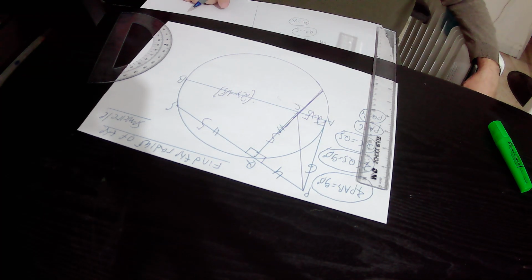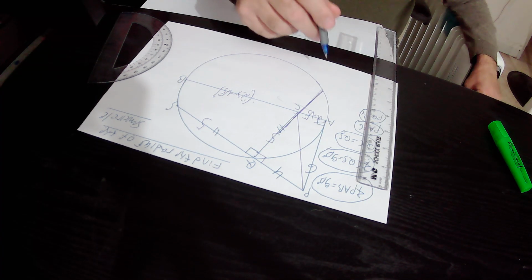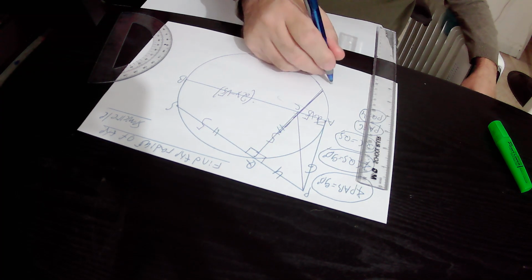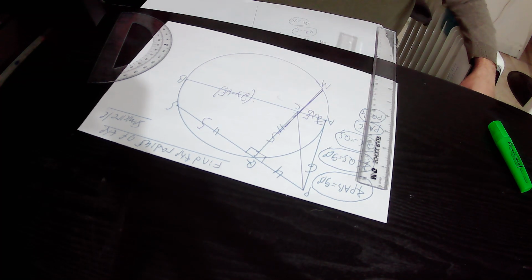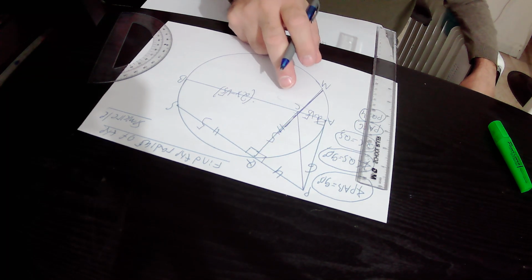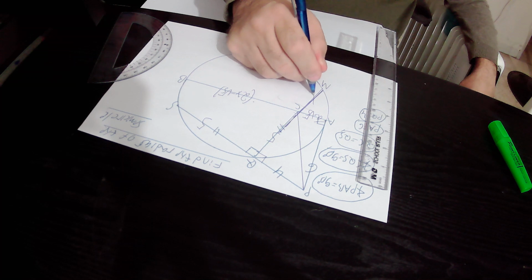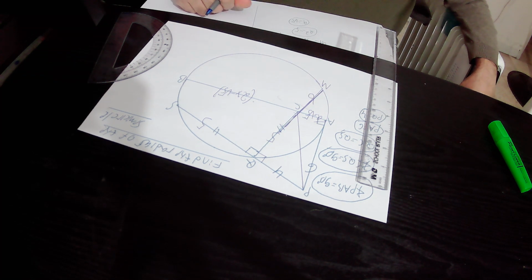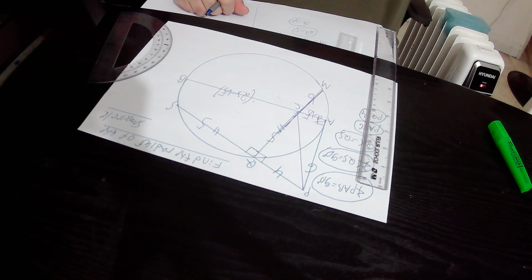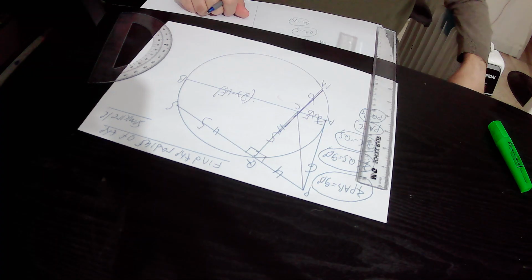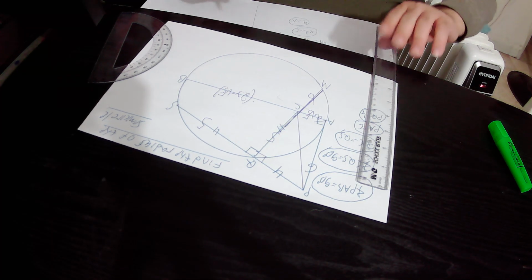And we will define the touching point of the extended side QC with this circle as point M. We define line segment CM as B. And we will join points M and S together by a straight line.